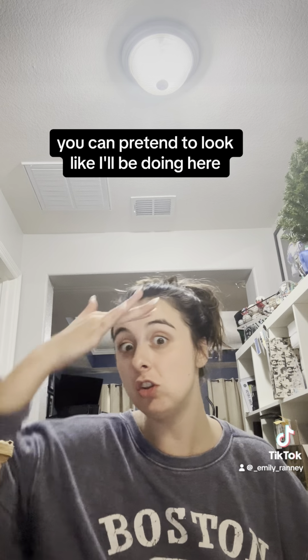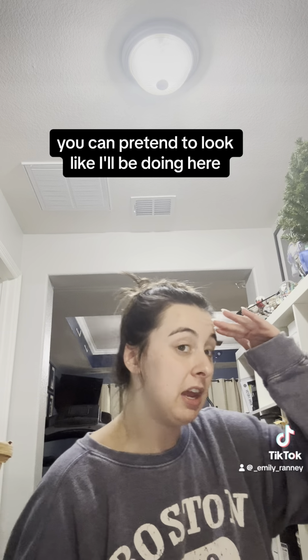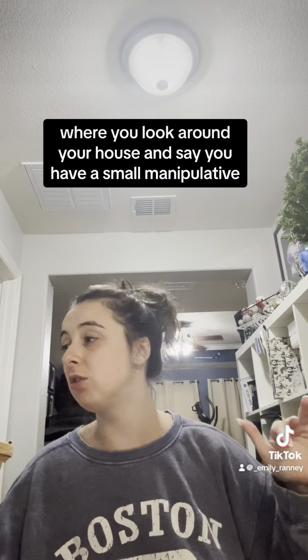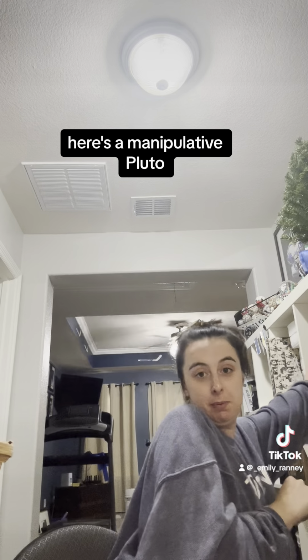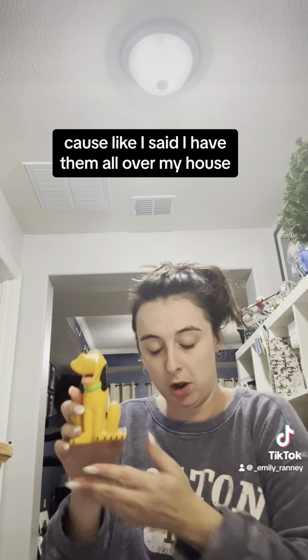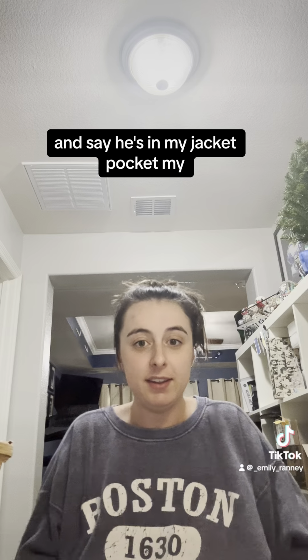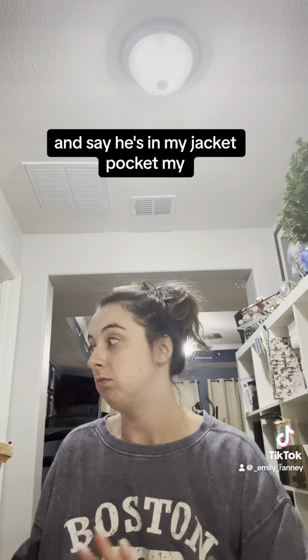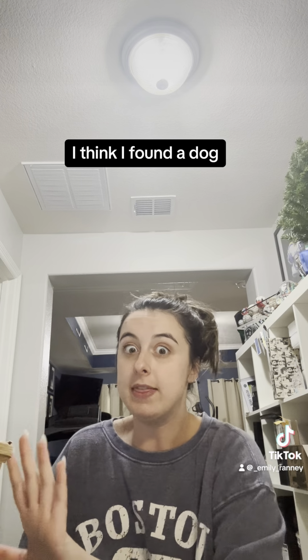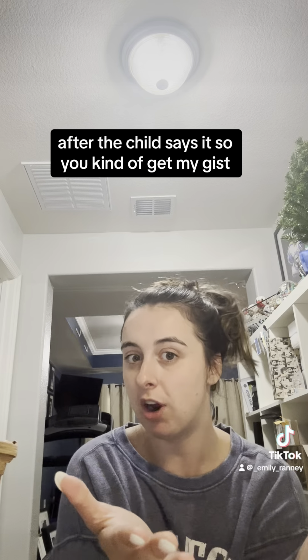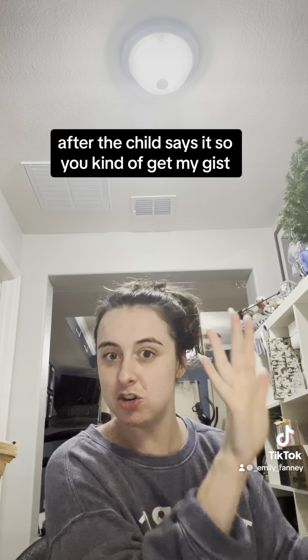You can pretend to look like I'll be doing here, or you can look around your house and say you have a small manipulative. Here's a manipulative, Pluto, because like I said, I have them all over my house. Let's say he's in my jacket pocket. The kids cannot see it, but I can see it. And I think I found a dog. A dog. After the child says it. So you kind of get my gist there.